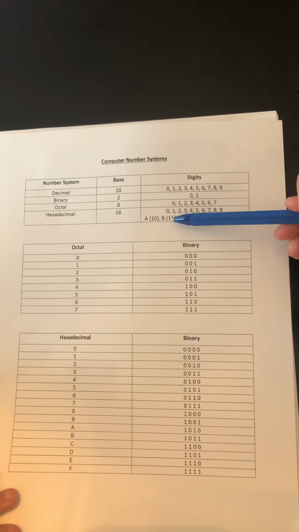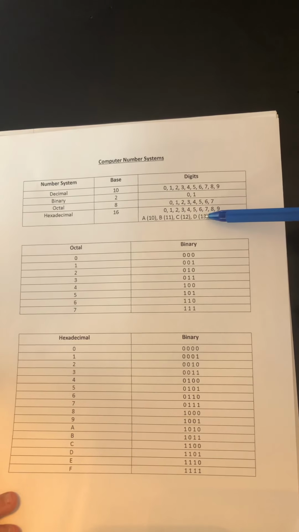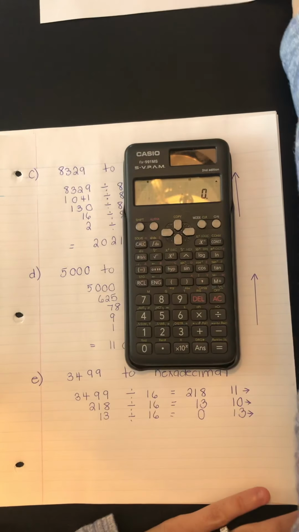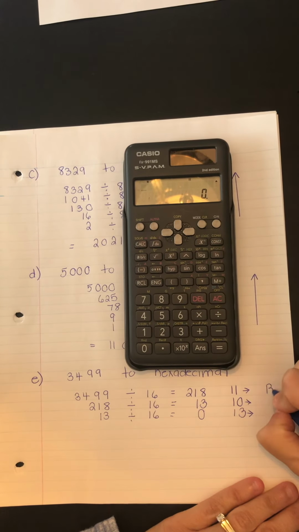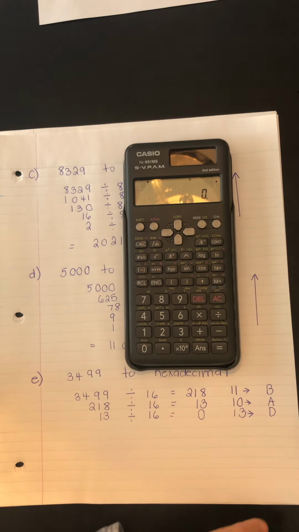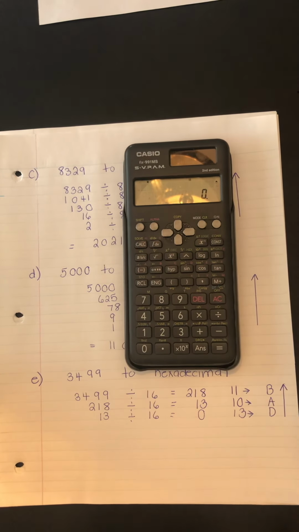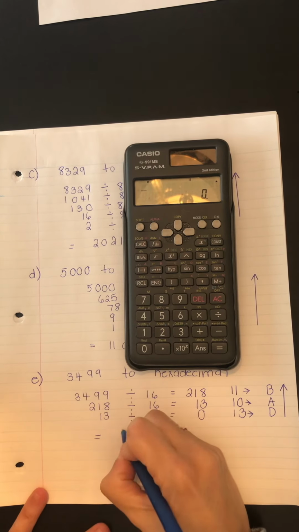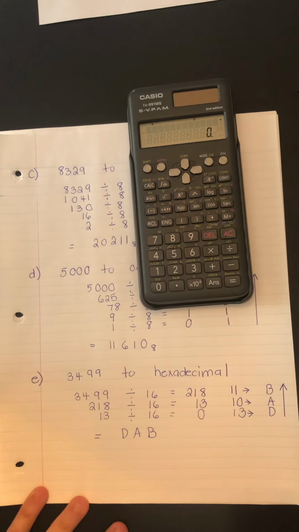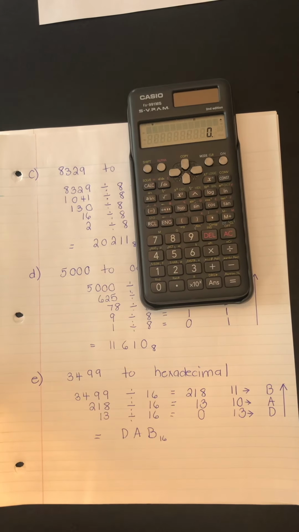So 11 is B, 10 is A, and 13 is D. Okay, and then don't forget that we actually read these up when we go to write down our answer. So we end up with DAB here. Okay, so DAB is the hexadecimal equivalent of the number 3,499.